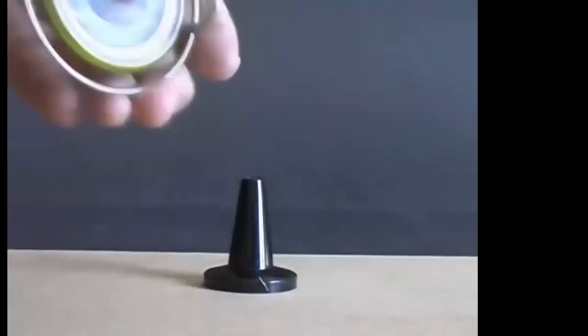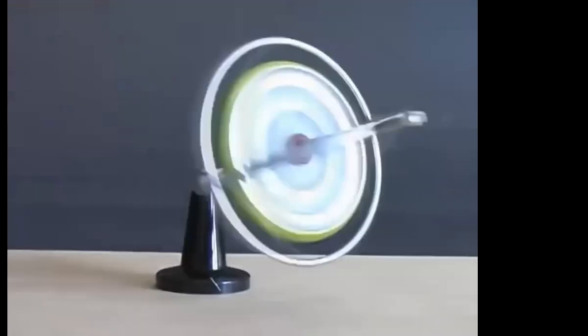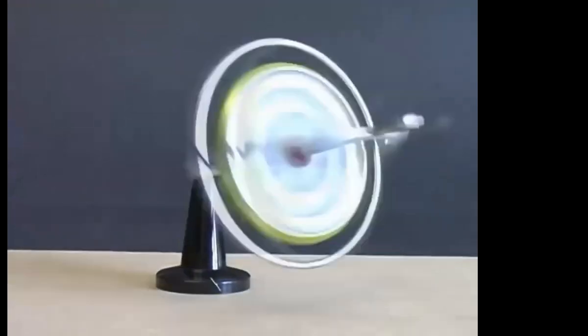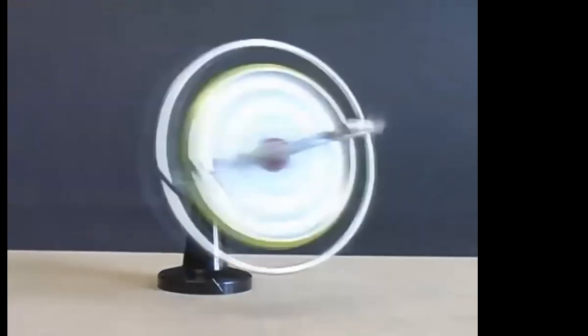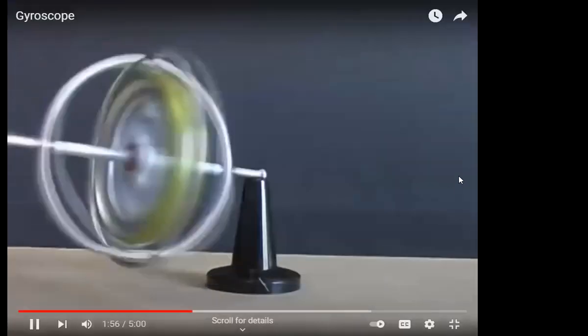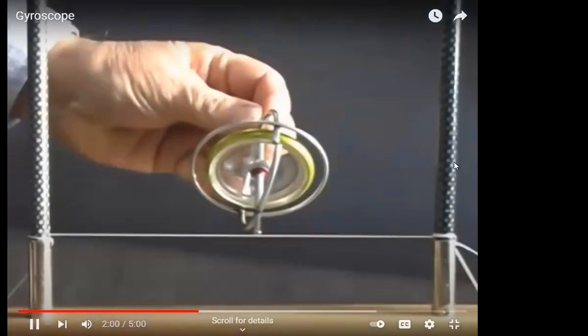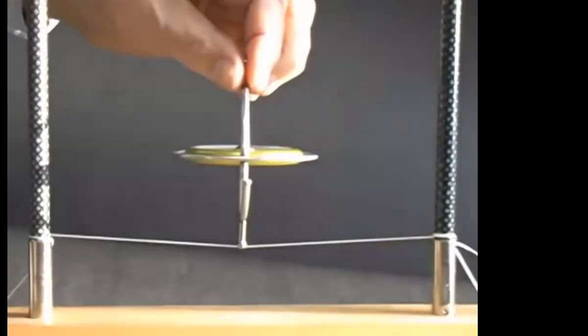Incredibly, this force will support the gyroscope like this. It appears to be levitating. A spinning gyroscope will balance on a string.